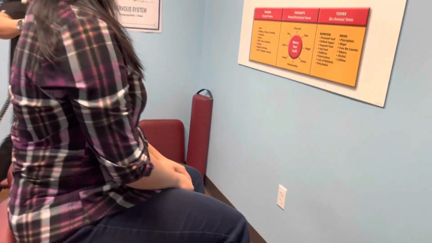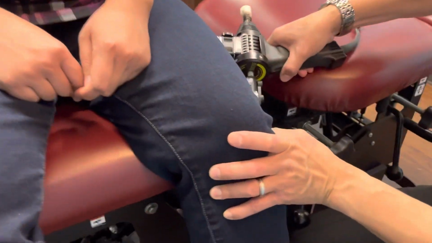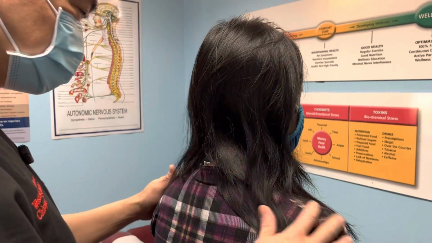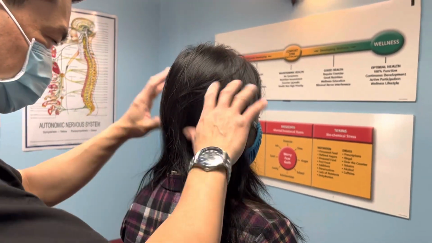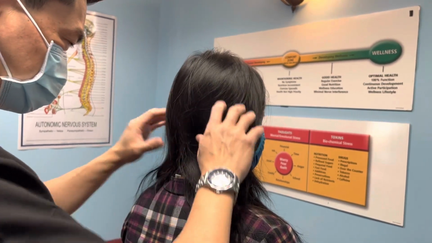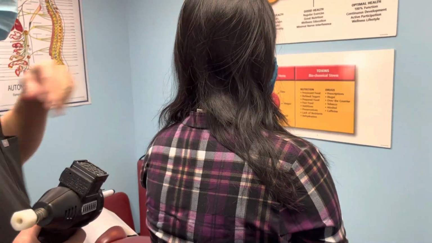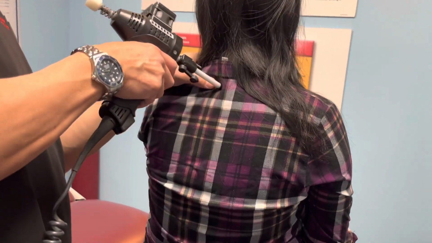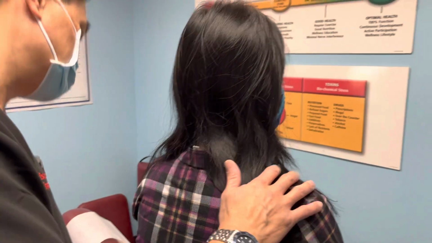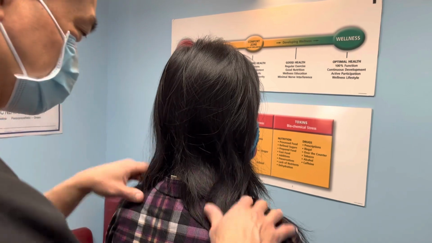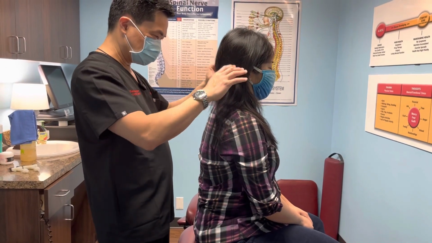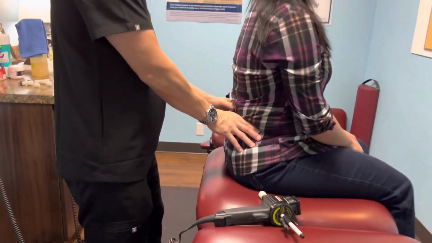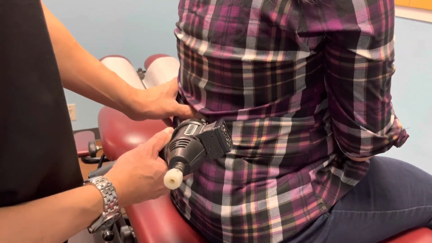I'm going to adjust her knee right now. This is the field of the head. Adjust that field of the head a little bit. She's complaining a lot about her left side being painful. Just going back and forth to make sure everything clears out correctly. I'm very detail oriented when it comes to adjustment. Good.